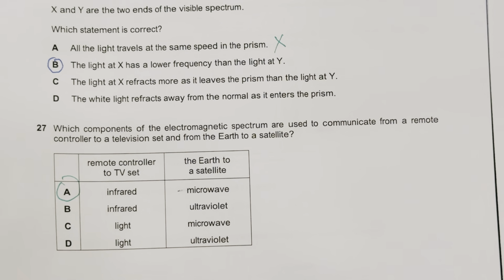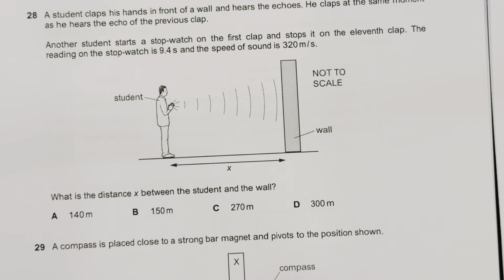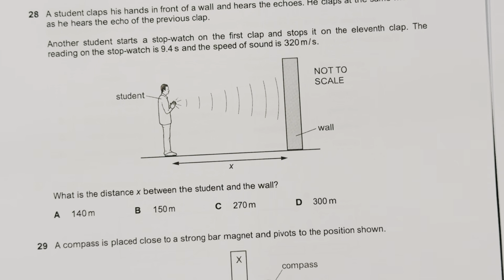Moving to question number 28. A student claps his hands in front of a wall, and here's the echo. This is a very intelligent question. He claps at the same moment as he hears the echo of the previous clap. Another student starts a stopwatch on the first clap and stops it on the 11th clap. The reading on the stopwatch is 9.4 seconds and the speed of sound is 320. What is the distance x between the student and the wall?